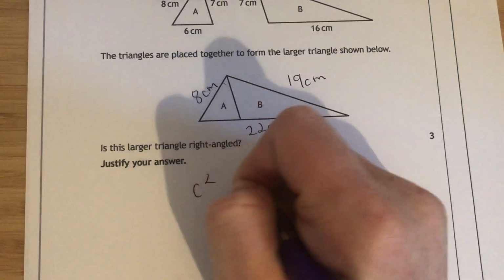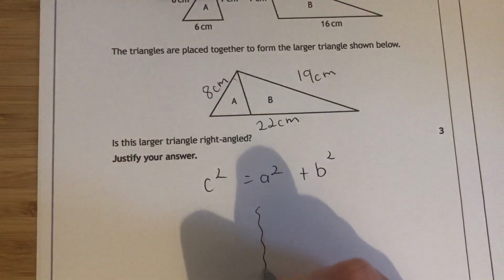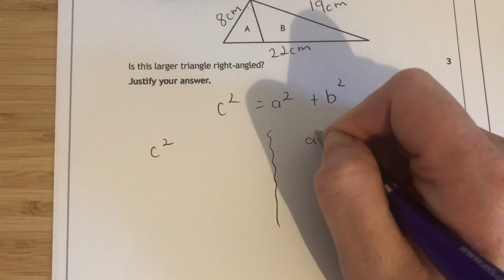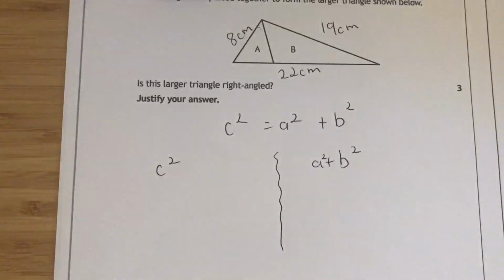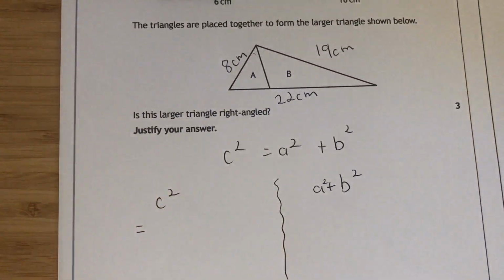So c squared equals a squared plus b squared. Separate them out. On one side we have c squared, on the other side we have a squared plus b squared. C here, the hypotenuse, would be 22 if it is right angled.